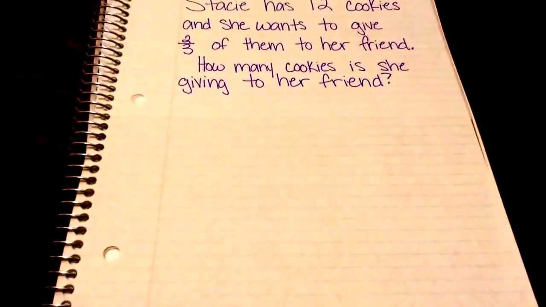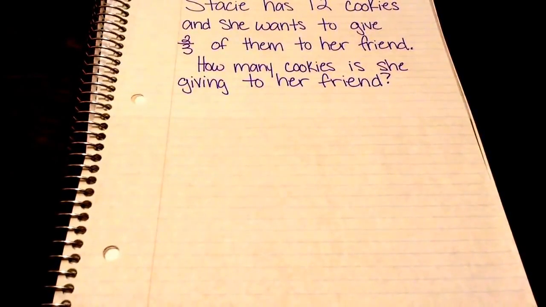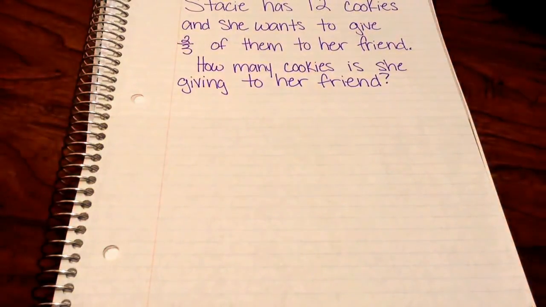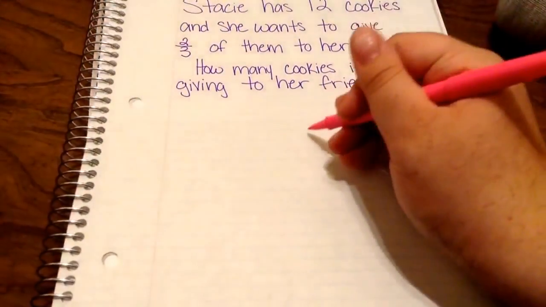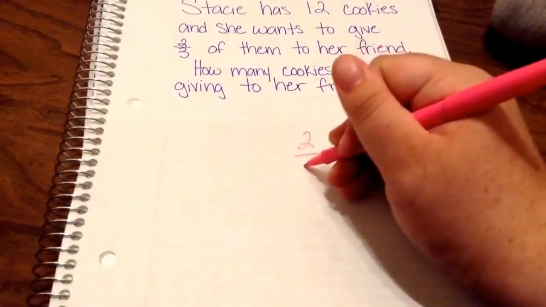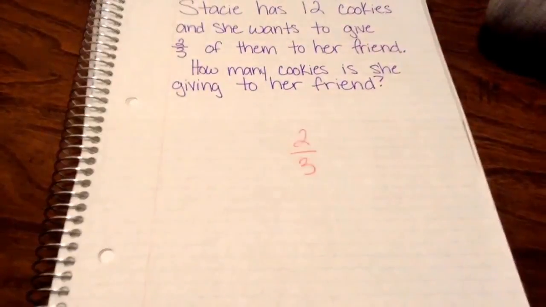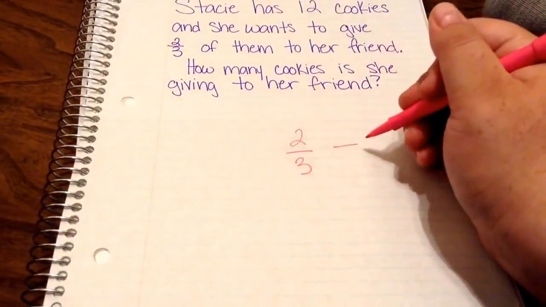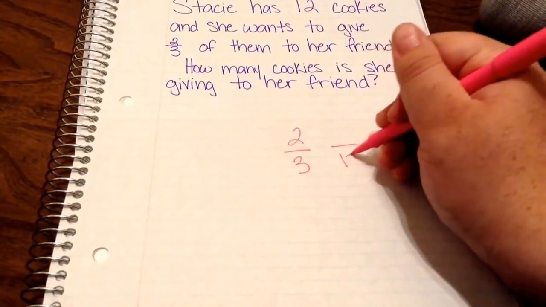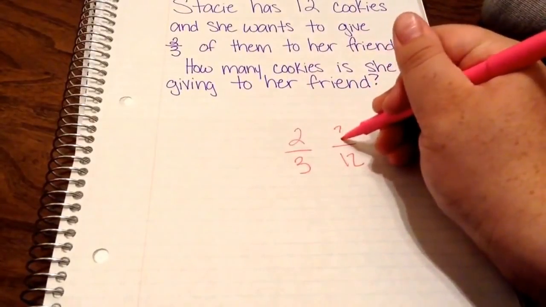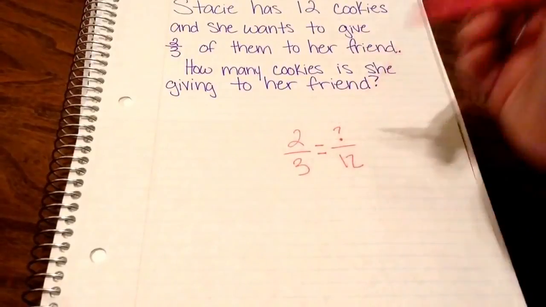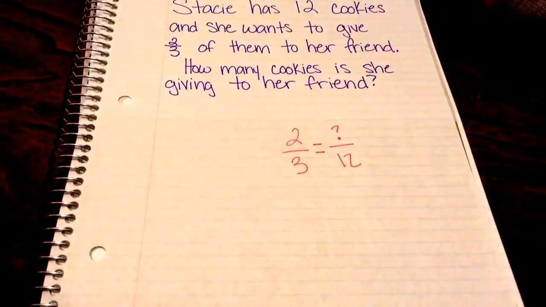So when comparing fractions and trying to find equivalent fractions, I'm just going to write 2/3 because that's how many she gives away. But we want to know what is 2/3 of 12. So we have 12, but we want to know what this number is. And they are equal, hence the name equivalent fractions.